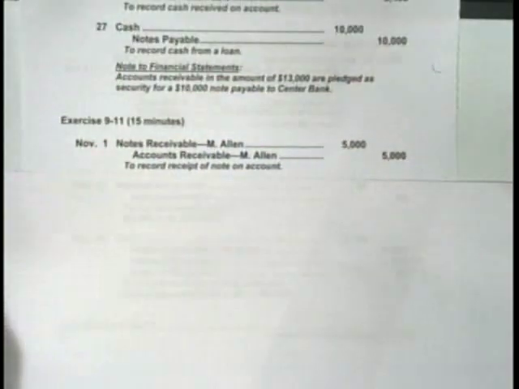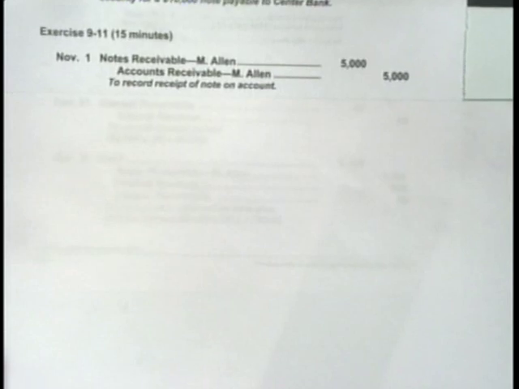Here's what we had on exercise 9-11. On November 1st, we accepted a $5,180, 6% note dated November 1st from Melissa Allen, granting a time extension on her past due accounts receivable. So in this situation, this individual owes us $5,000 on accounts receivable. But maybe she called us and said, hey, the economy is pretty tight right now. Can we arrange some sort of payment plan because I'm really having trouble paying this.